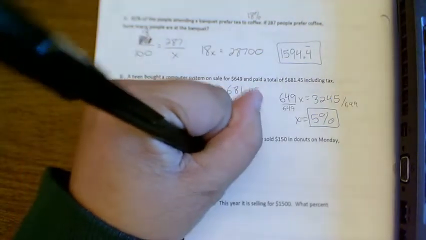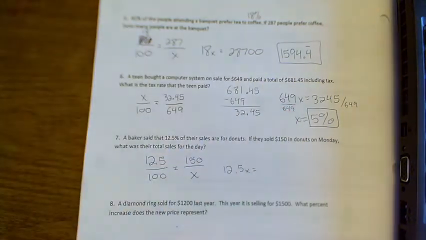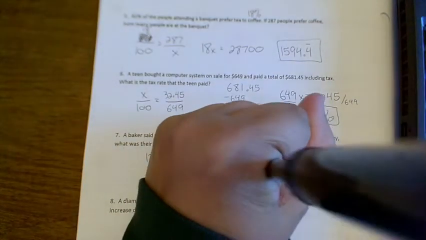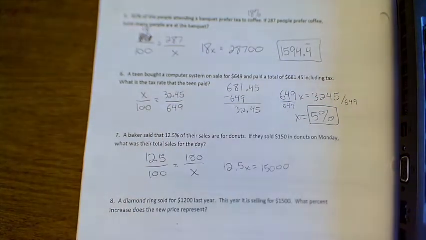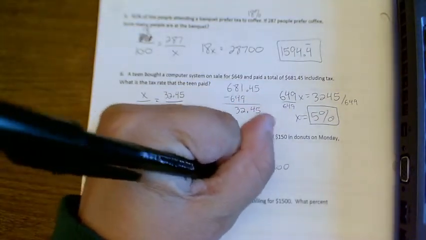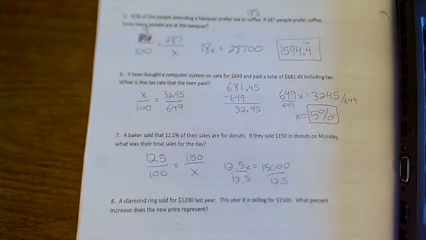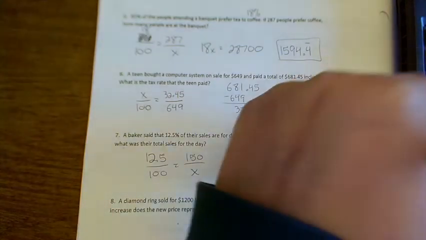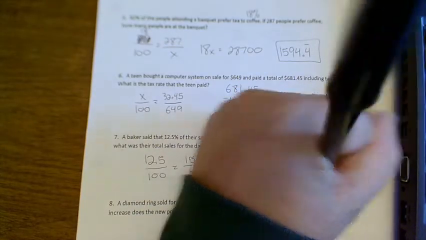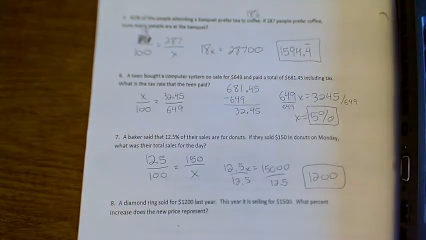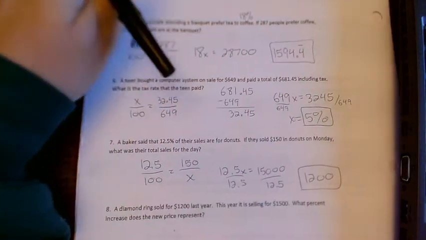Okay, so 12.5x is equal to, let's see, 150 times 100 should be 15,000. So divide both sides by 12.5. And how much money did the bakery make? So that should be $1,200. So answer should be 1,200.